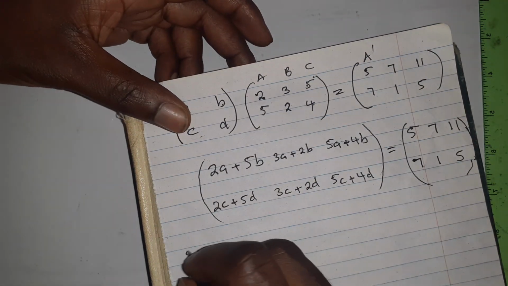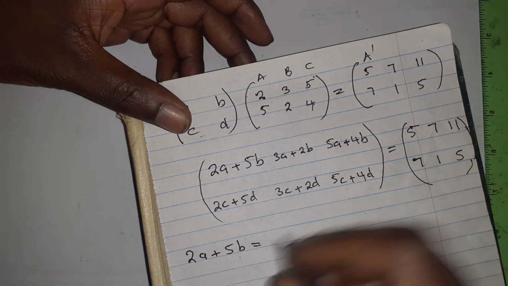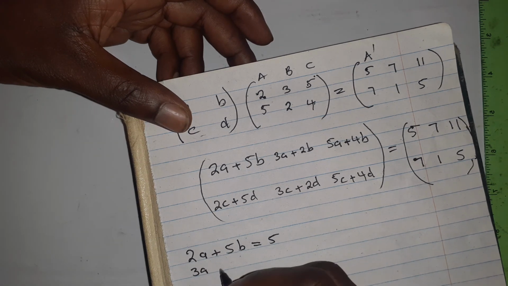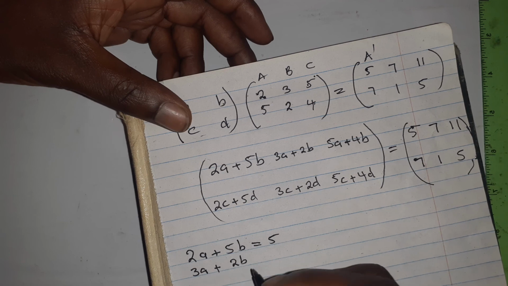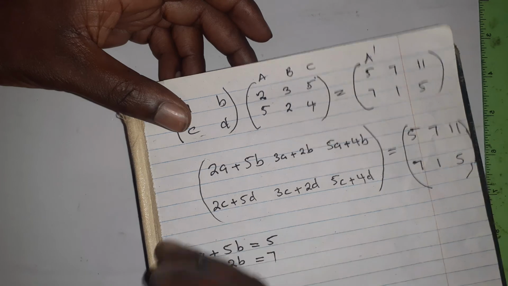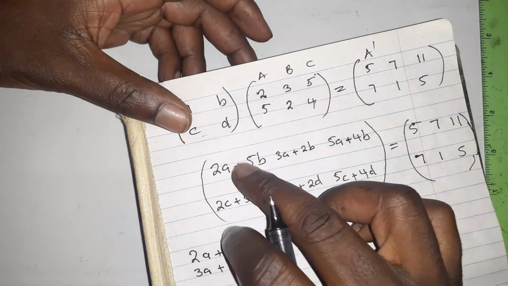For instance, we say 2A plus 5B is equal to 5. Now also get the second one, which is 3A plus 2B is equal to 7. Then I solve these two simultaneously. If you want, you can use these two, or this one and the last one.